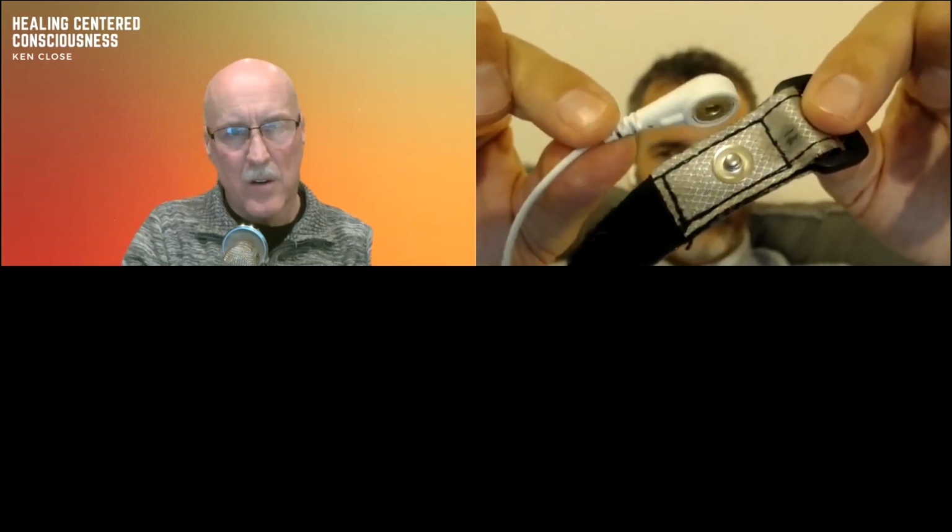The snap part does not go against your skin. That's pretty easy because that's where the wire connects. The wire has a snap end also, so you've got a socket and a tab. You snap those together, click, and now they're connected. You should feel a nice solid fit.